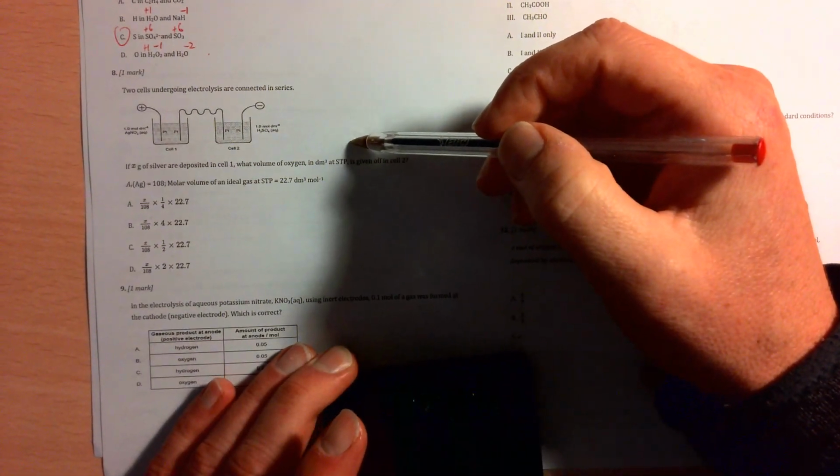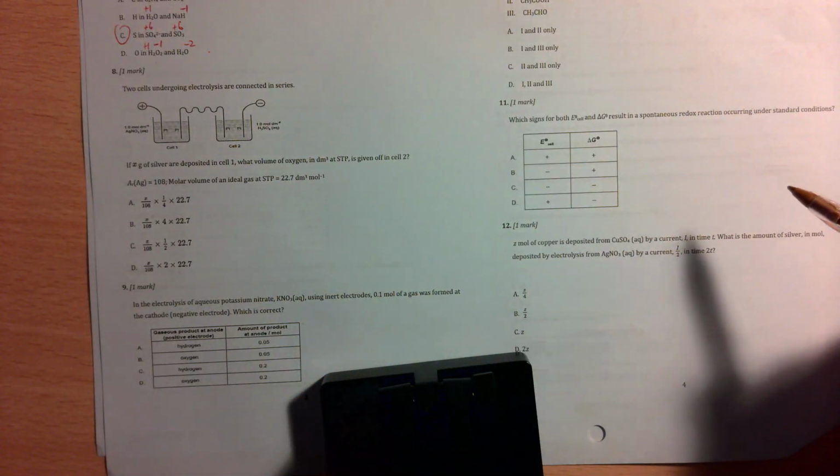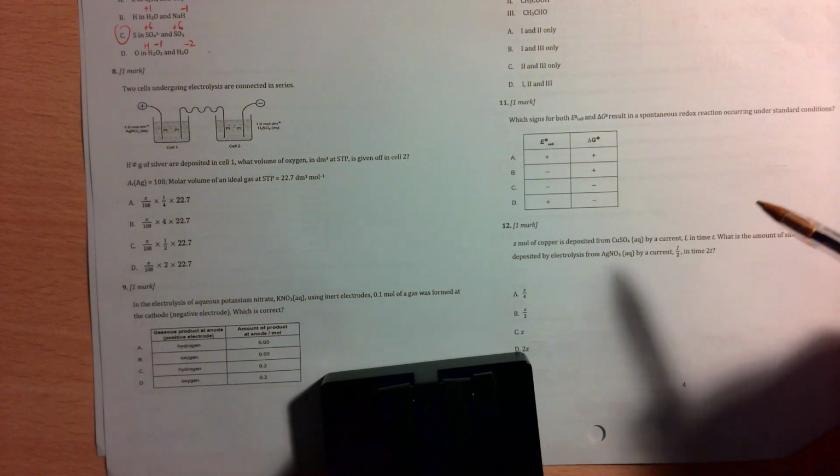So question 8. Two cells undergoing electrolysis are connected in series. We've done a few of these in class, maybe not enough, but we've done a few of these. There's quite a lot going on here.